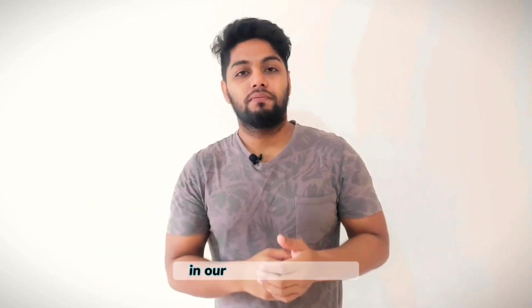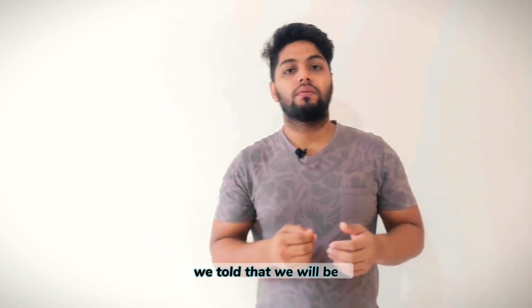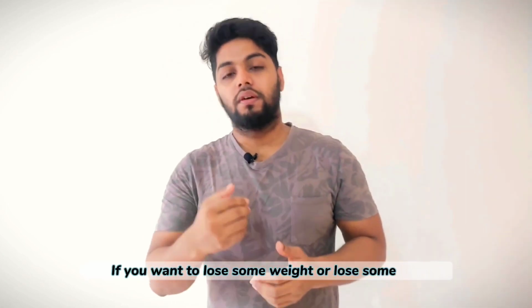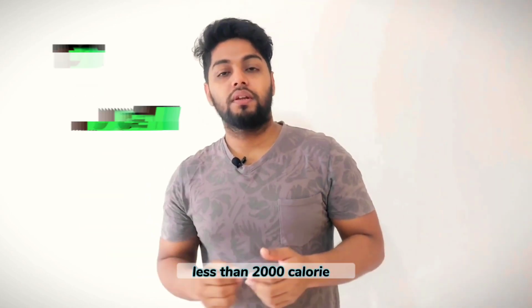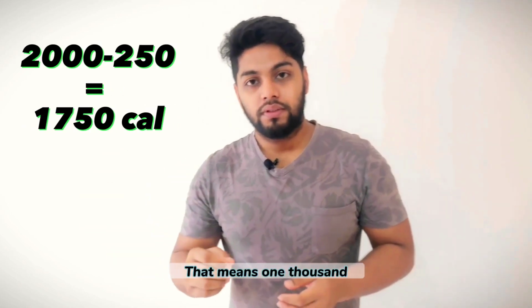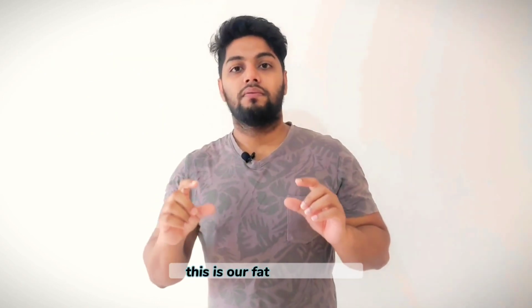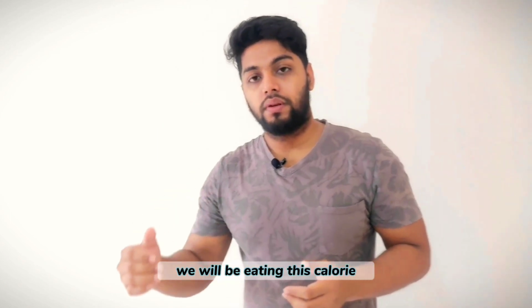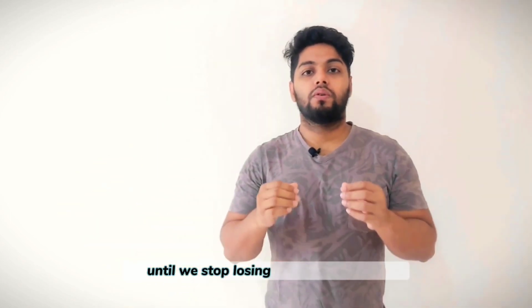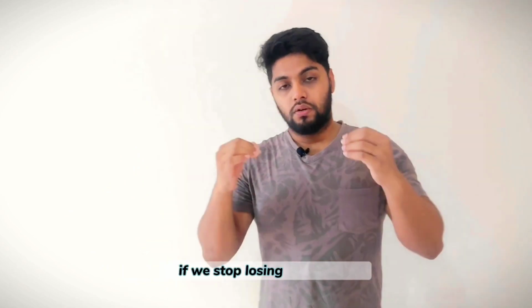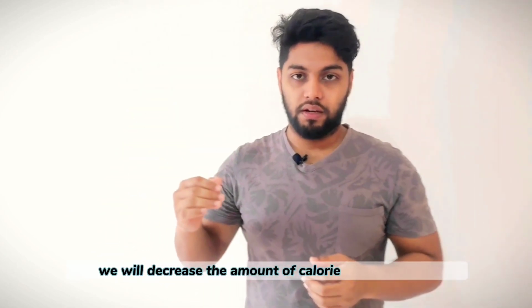In our previous example we said that we will be using 2000 calories as our maintenance calorie. So if you want to lose some weight or fat, you will have to take 250 calories less than 2000 calories. That means 1750 calories. So this is our fat loss calorie. We'll be eating this calorie until we stop losing our fat or weight. If we stop losing fat, then we will decrease the amount of calorie we are taking.